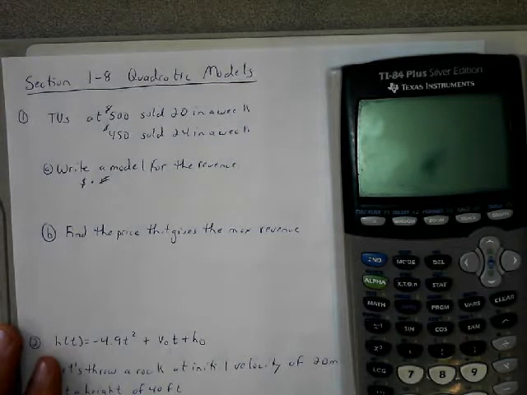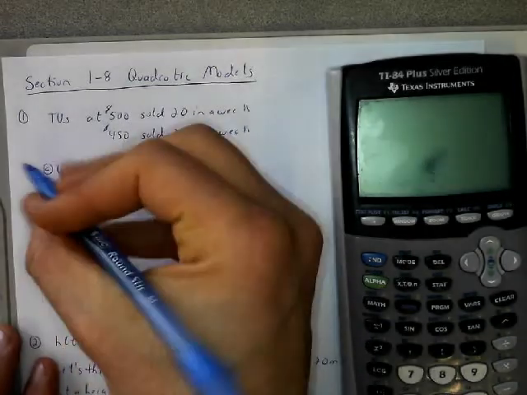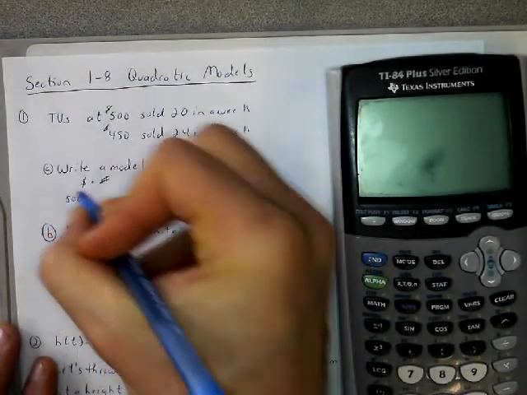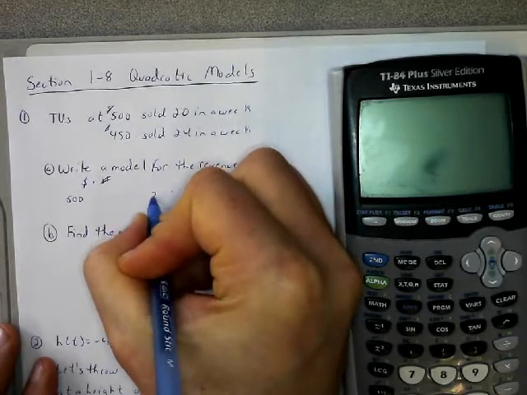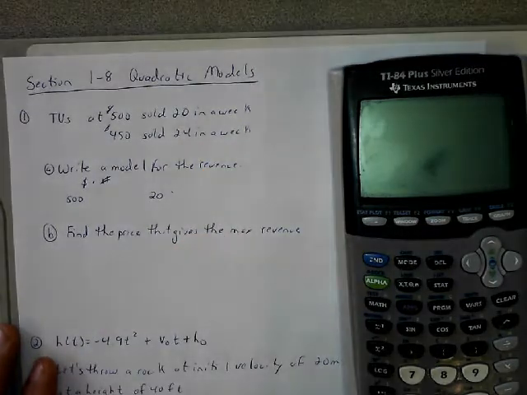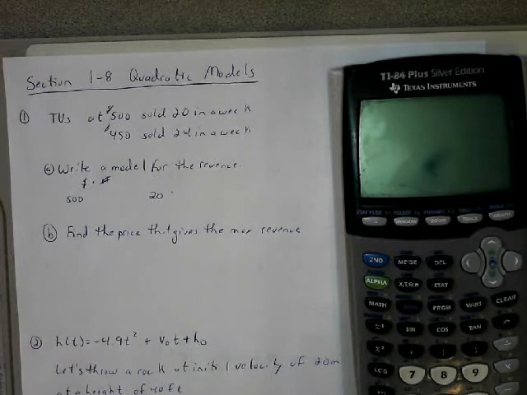So in this problem, if the price is 500, we're going to sell 20. If we sell 24 in a week, the price is $450.